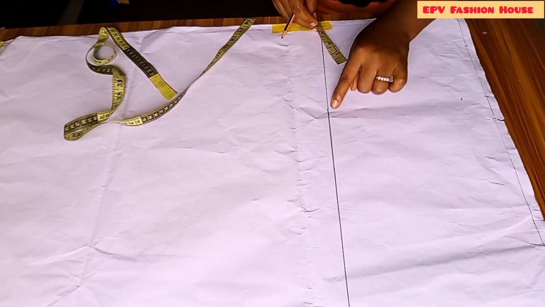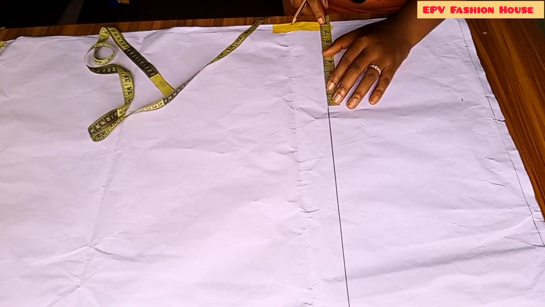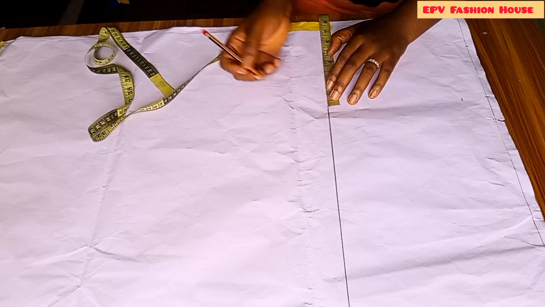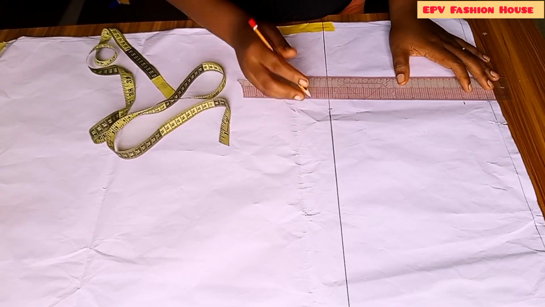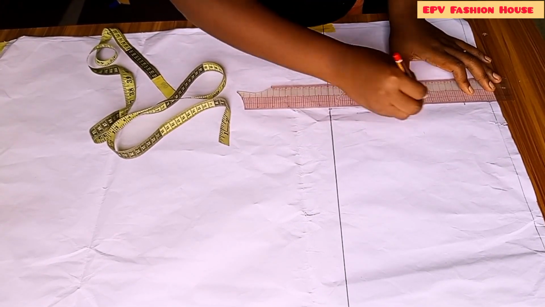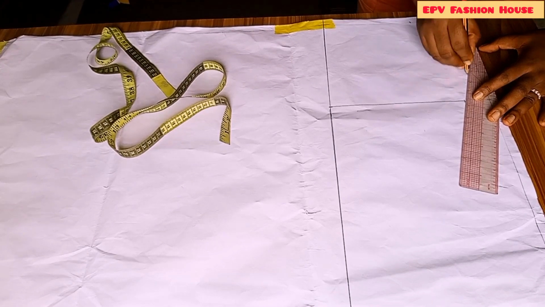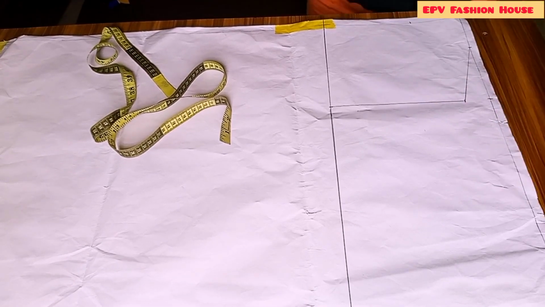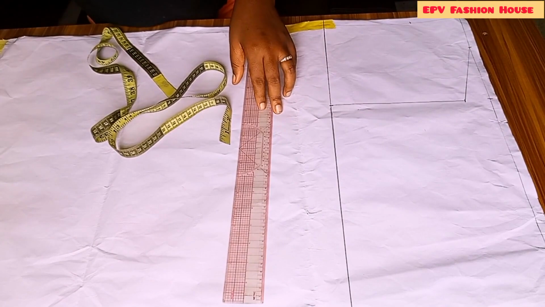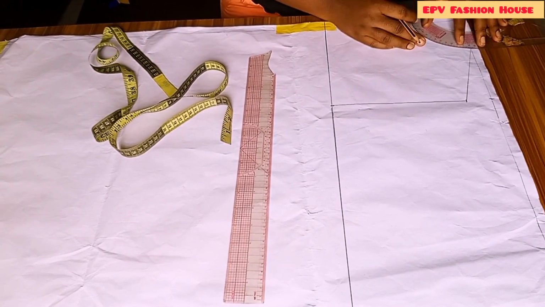I'll also measure at my chest line, that's my shoulder width. I'll measure it here to get a straight line. Then I'll connect this two. Do same here.